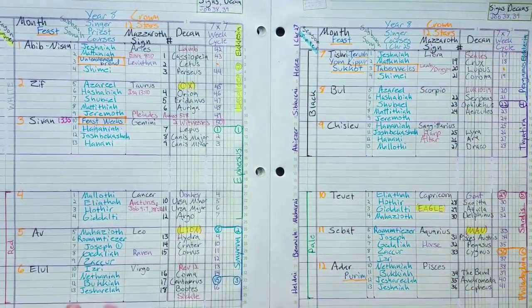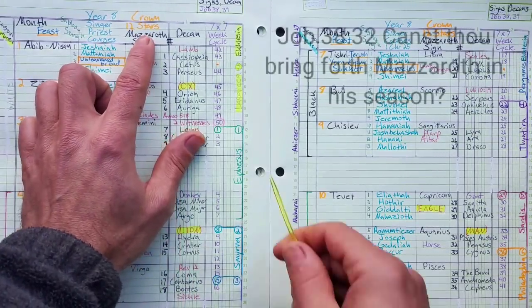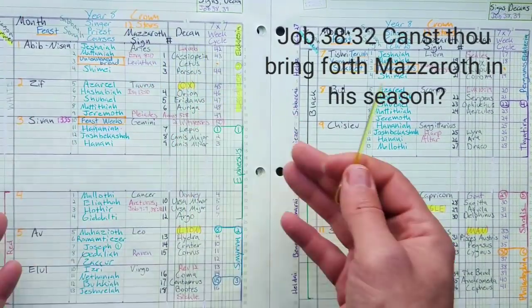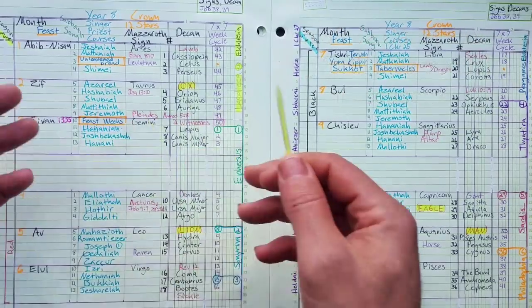Now, I just want to run through real quick where these are in the book of Job. So in the book of Job, the Most High says this in himself when he answers Job out of a whirlwind, and he talks about certain signs. He talks about something called the Mazzaroth. The Mazzaroth is these signs. Then he talks about Pleiades. He says that himself.